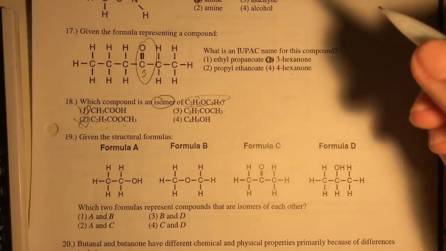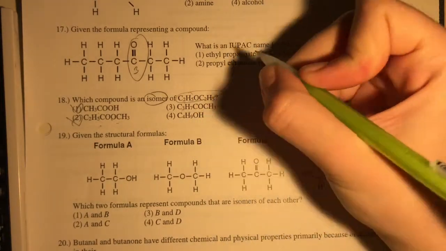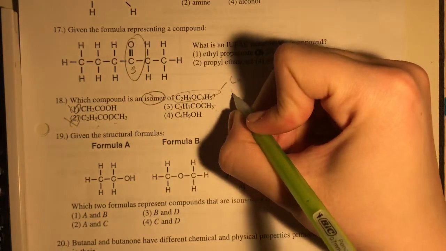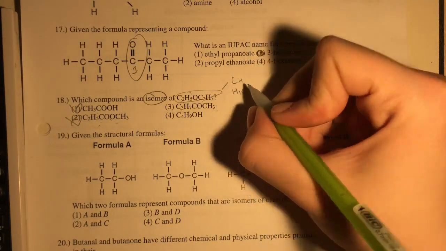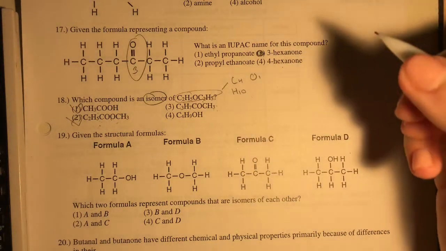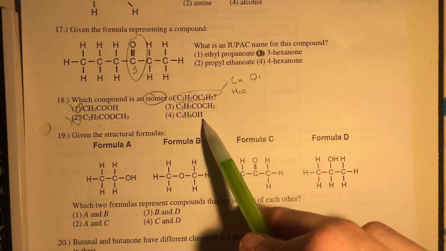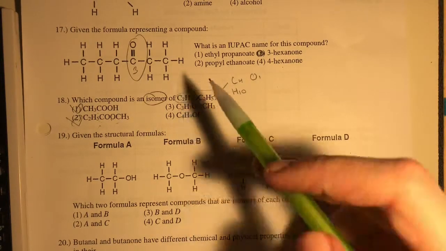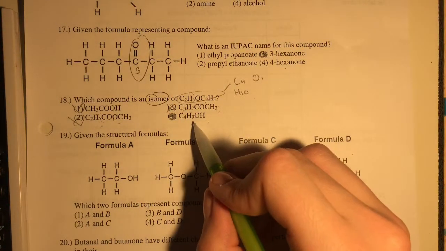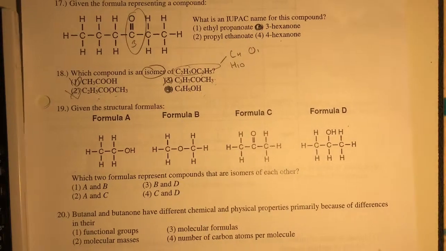Oh wait, no. Did I count incorrectly? So let's just write out a list. We have C4, we have 10 hydrogens, and we have just 1 oxygen. Oh, I think I counted wrong. That's 5 carbons. So this is going to be C4H10O, and 18 is 4. Sorry for that.